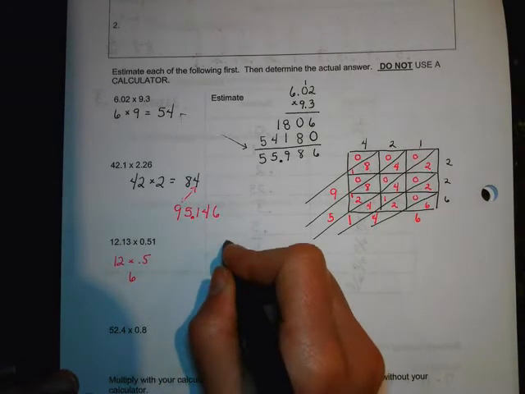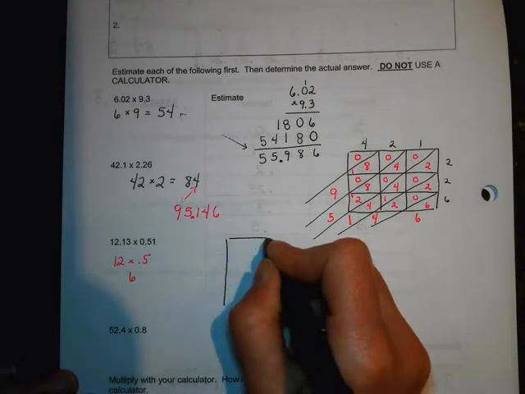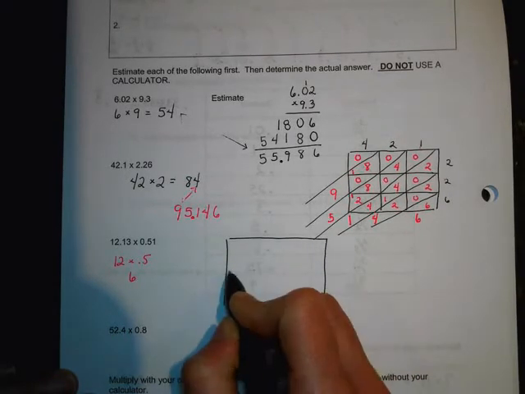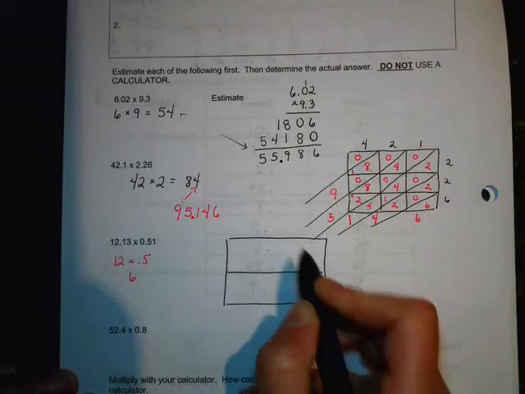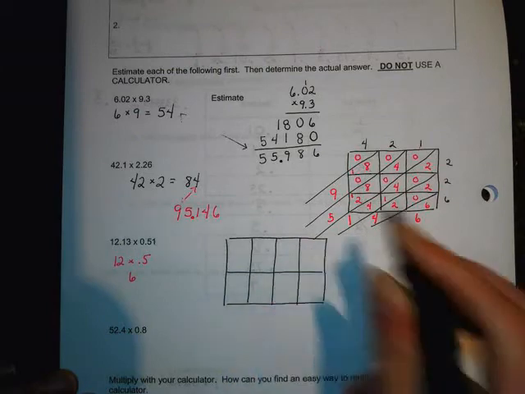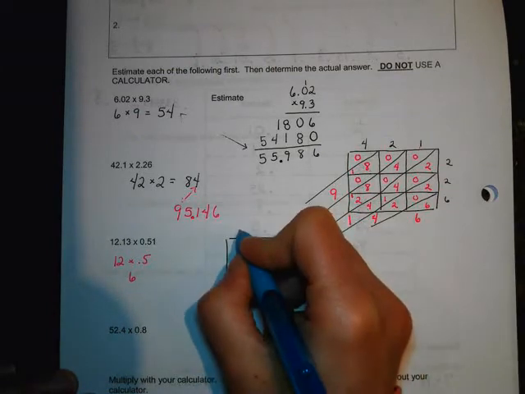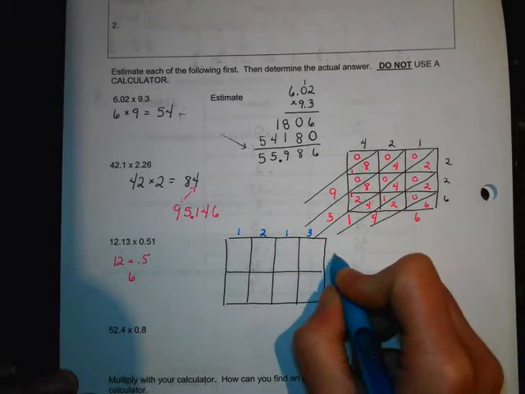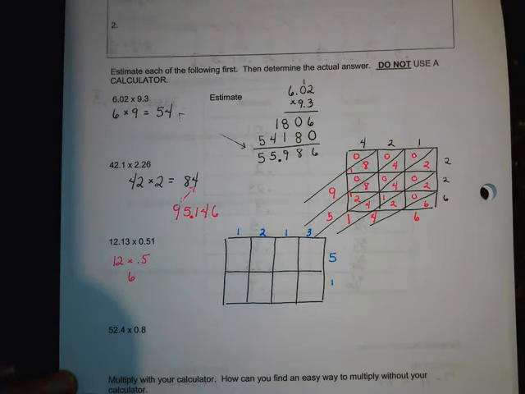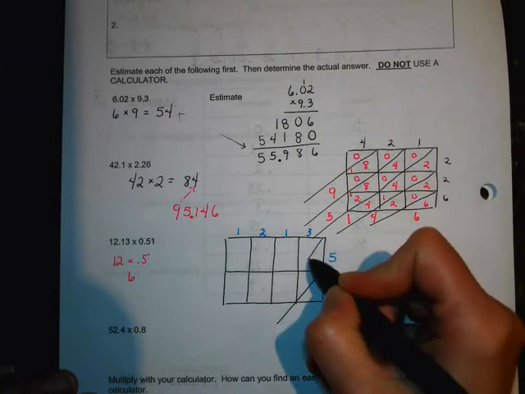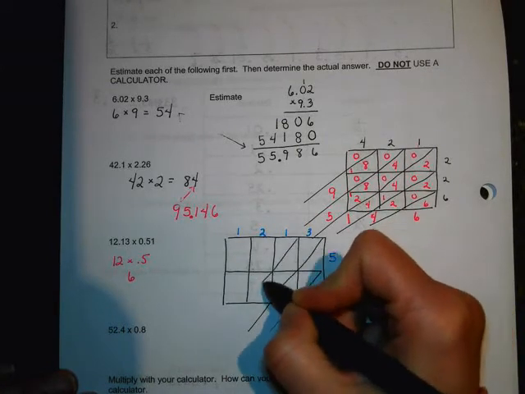So this is a 4-digit box by 2 digits, right? We just need 0.51, and then we need 1, 2, 3, 4. We need a box for the 1, the 2, the 1, and the 3. And then going up and down, we have the 5, 1. And then we just need our chutes. Again, you don't have to do it this way. If you like the standard algorithm, go for it. I just think the boxes are kind of cool.